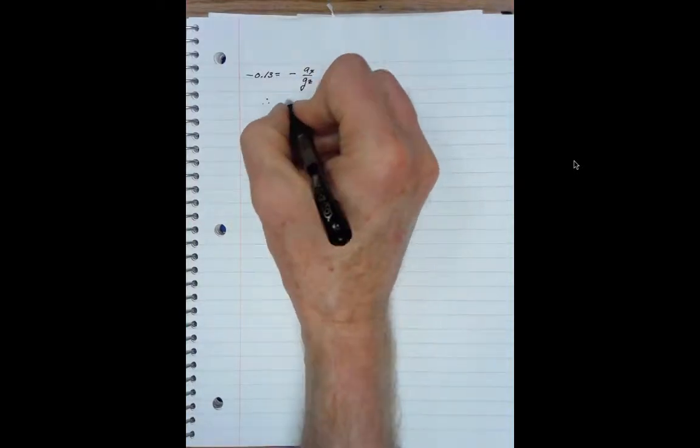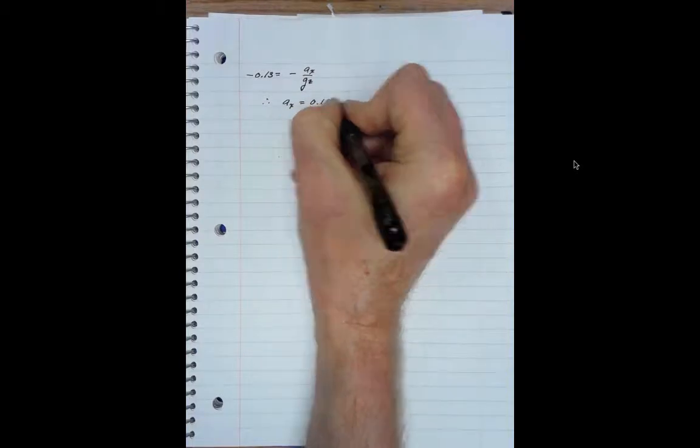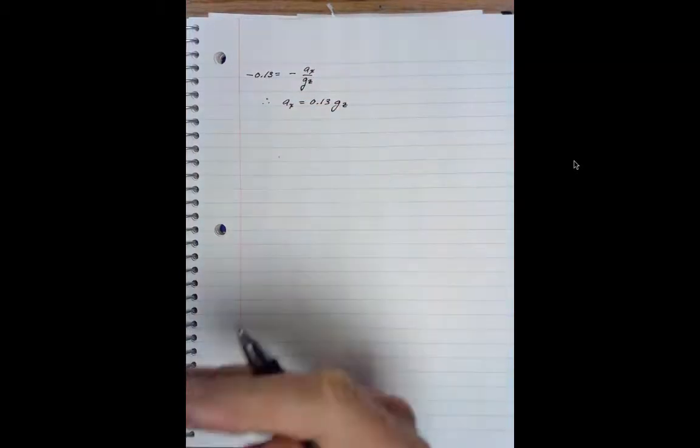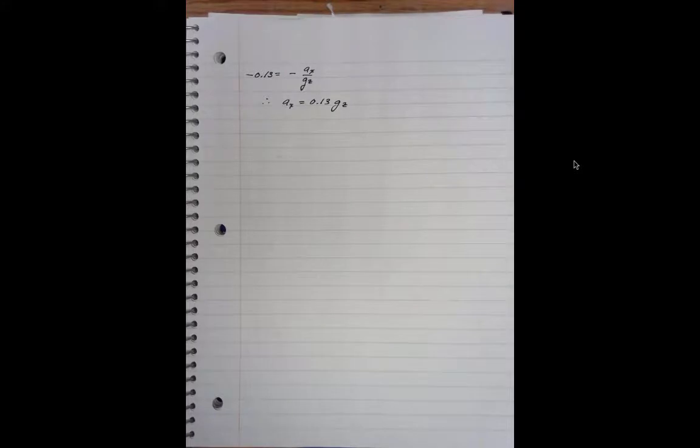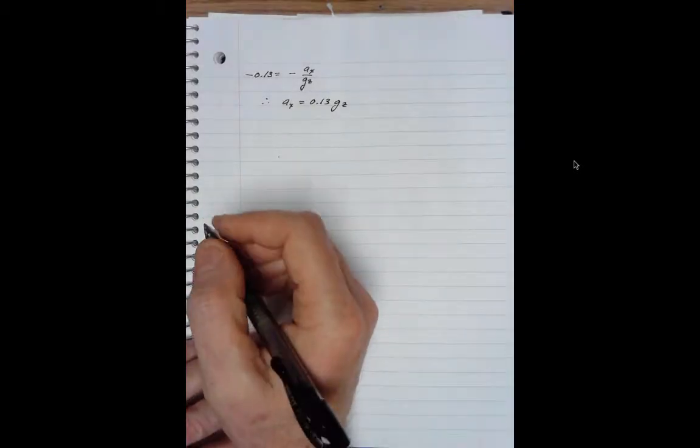Therefore, a sub x equals 0.13 g sub z, or to maintain the shape that was described in the picture, we have to accelerate at 0.13 g's, basically a tenth of a gravitational acceleration.